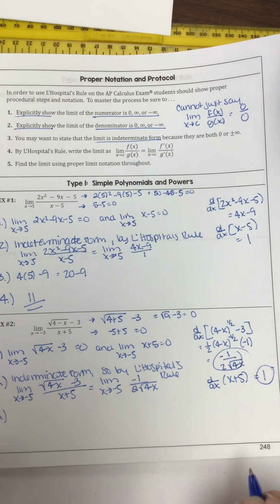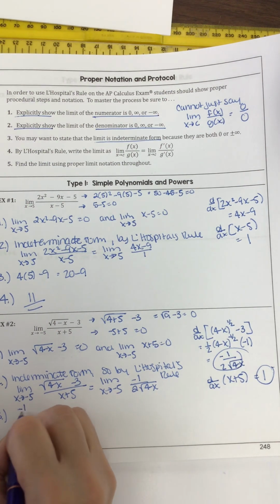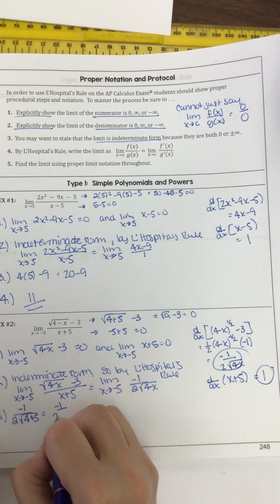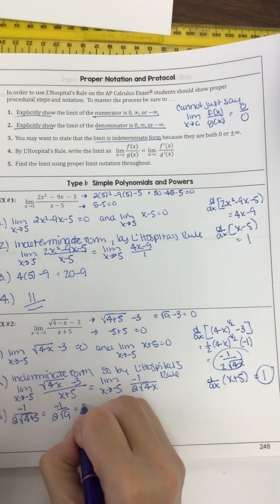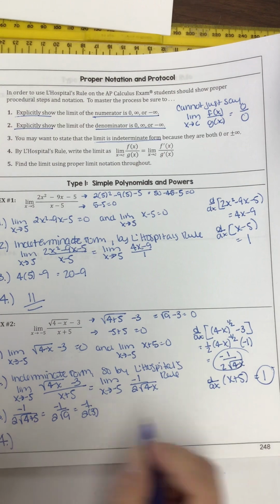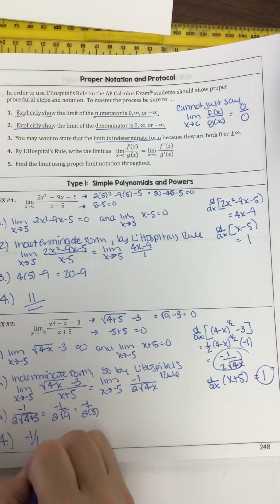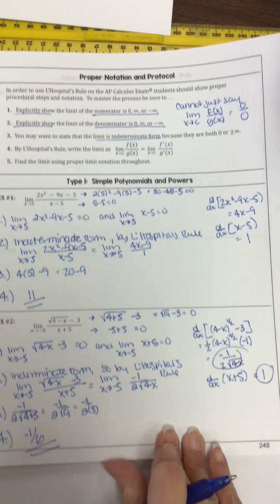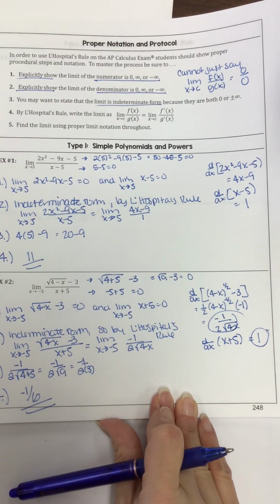So negative 1 over 2 square roots of 4 minus x. And then we would try to do a direct substitution again. You'd have negative 1 over 2 square roots of 4 plus 5, right? So negative 1 over 2 square roots of 9, or negative 1 over 2 times 3. So our limit would be what? Negative 1/6. Fair?